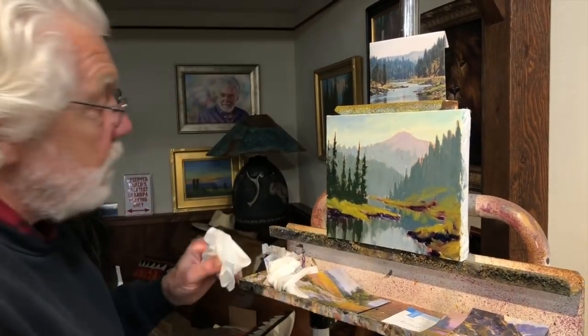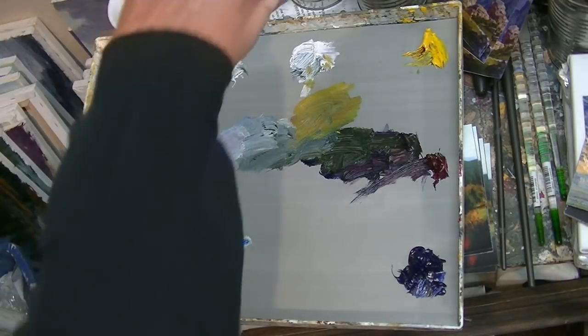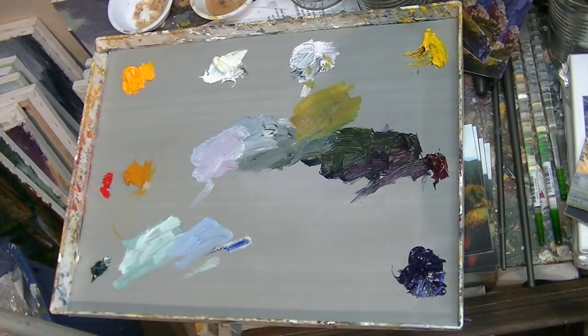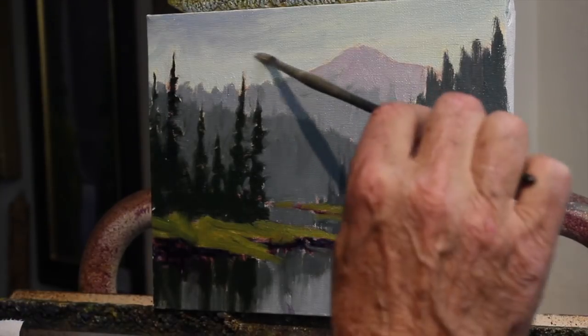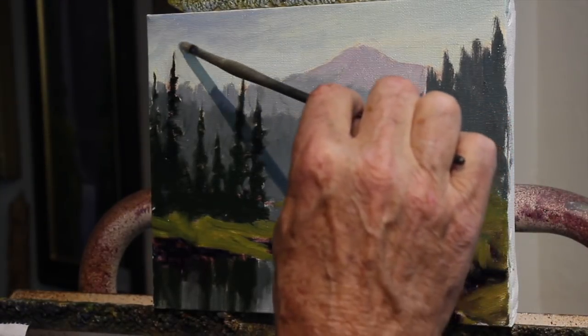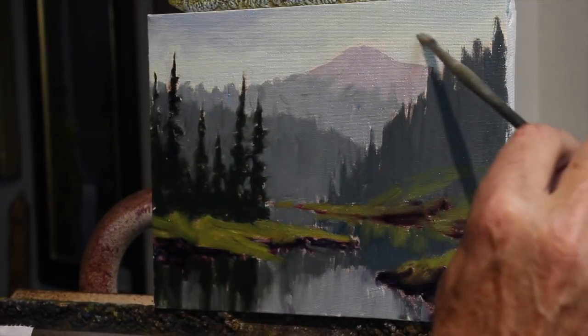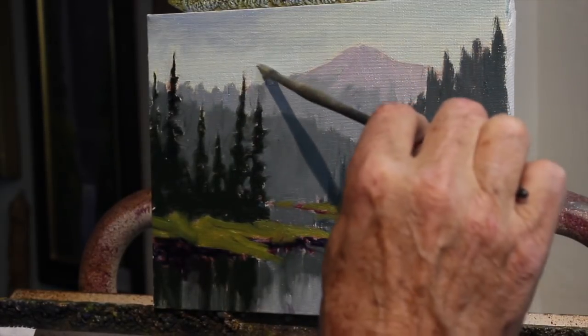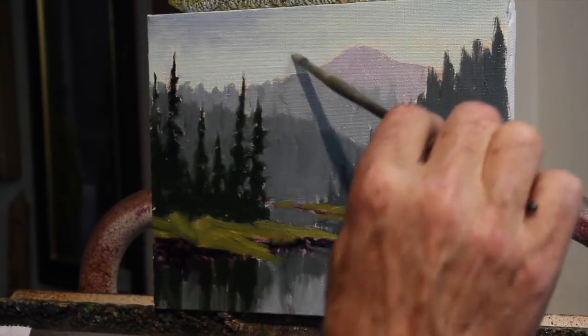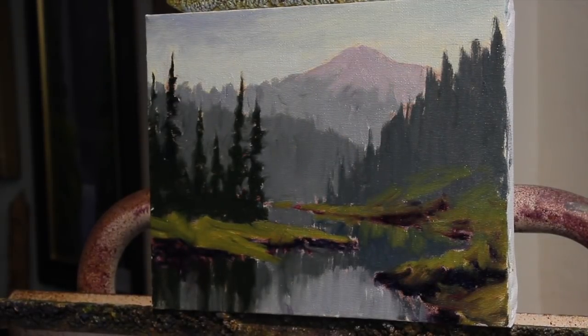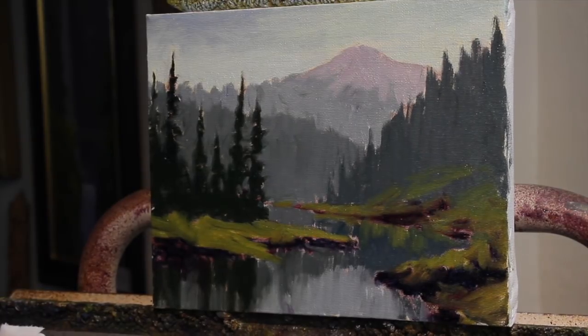Okay, so now let's see here. I'm gonna need to slosh out my brush. Now I want to finish from back to front. So what I need to do is look at my sky. Is my sky done? If the sky needs anything, now is the time I should do the sky. And I think what I'm going to do is just pretty much leave it alone at this point.